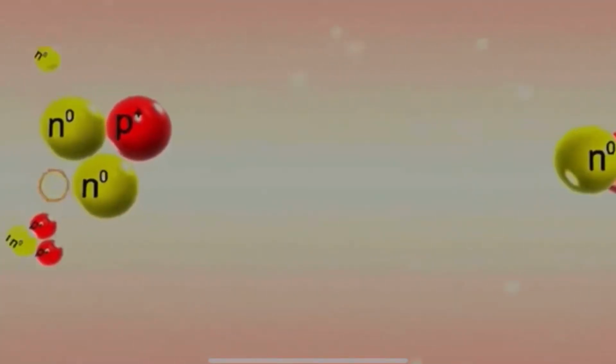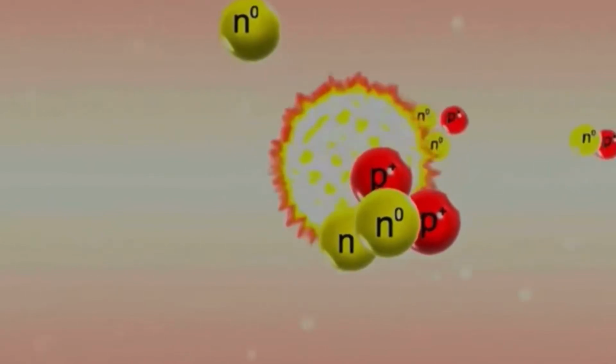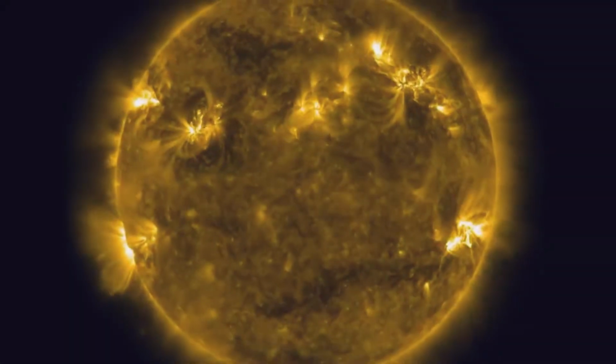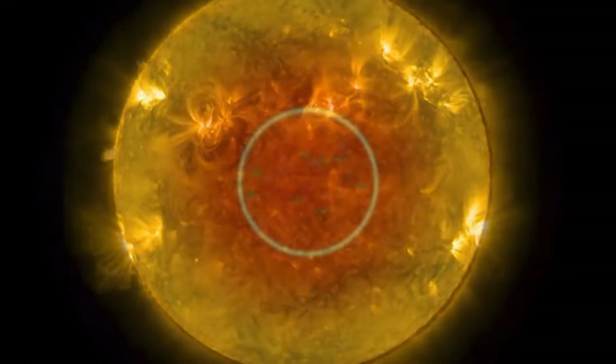If you want to learn more about nuclear fusion, then check out this video. The star keeps fusing lighter elements to heavier atoms, starting with hydrogen up to iron. But this process depends upon the mass of the star. For example, an average star like our Sun burns hydrogen into helium.